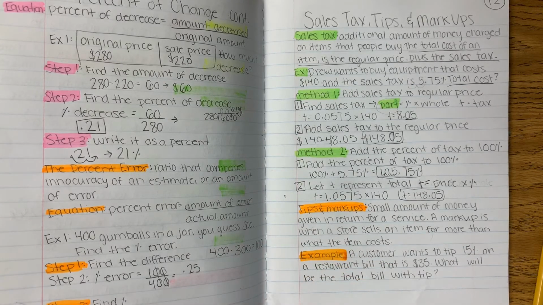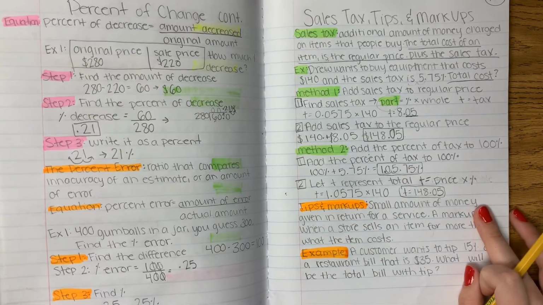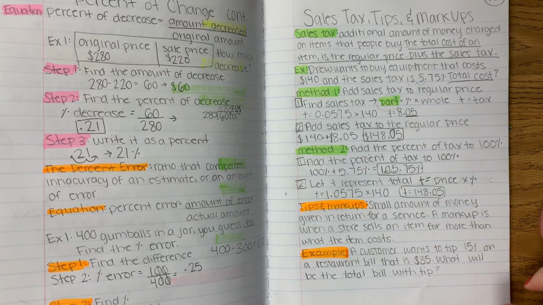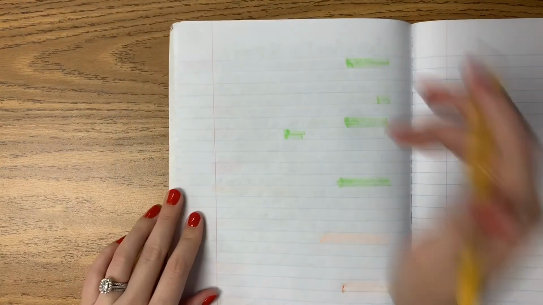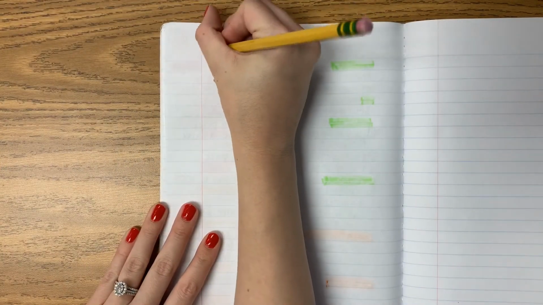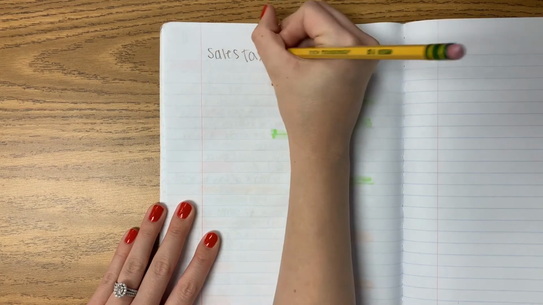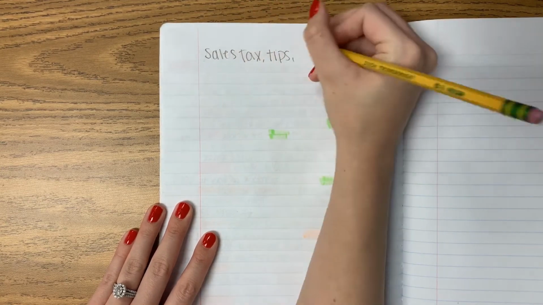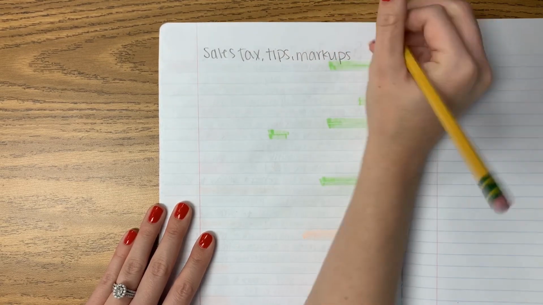So remember, we highlighted up at the top, or we underlined, the total cost of an item is the regular price, and then we are finding basically the percentage that we are going to pay on top of it. So we're going to our next page, and we are going to look at our first method, and I'm writing at the top the topic, so sales tax, tips, and markups.